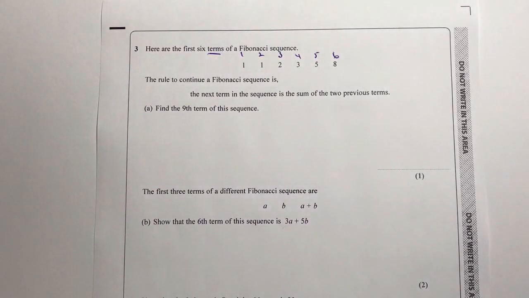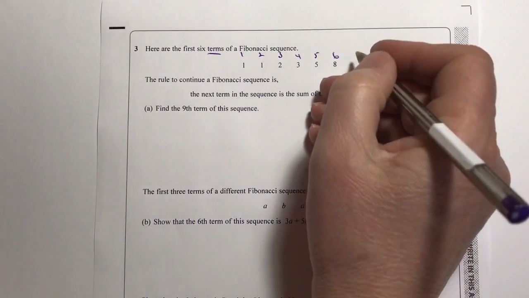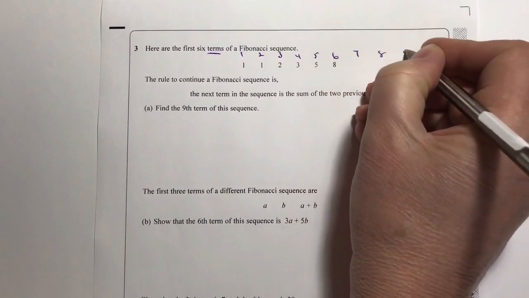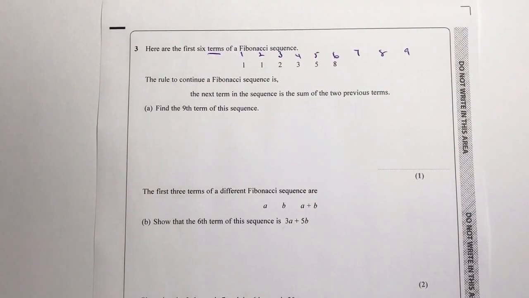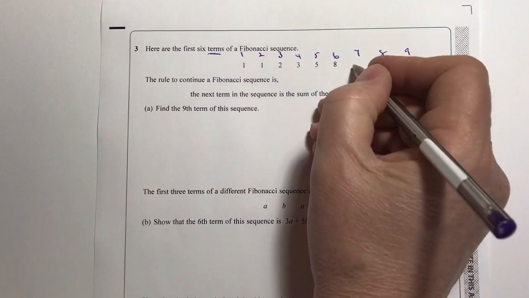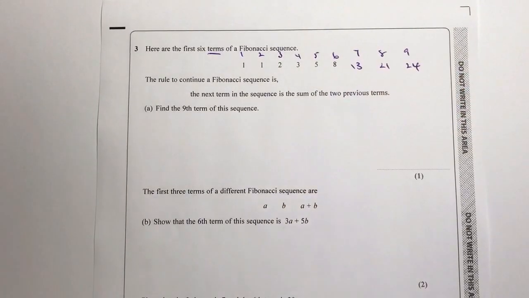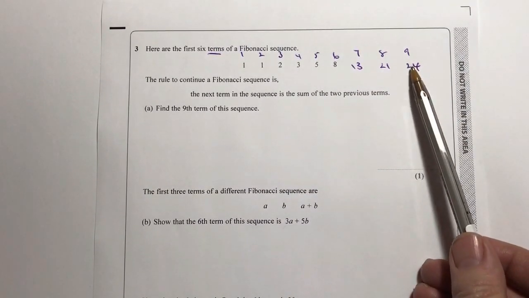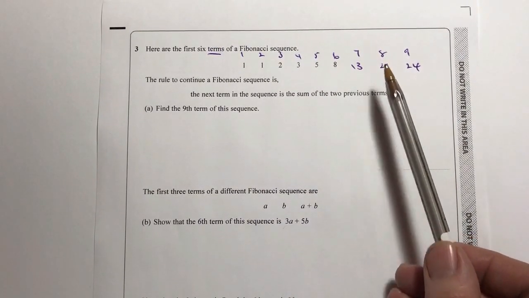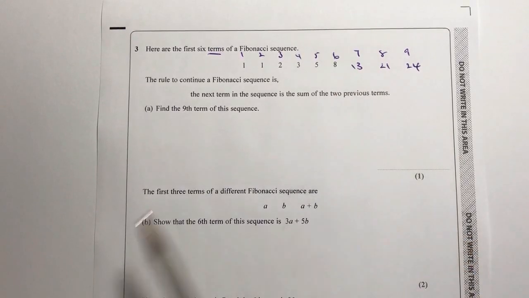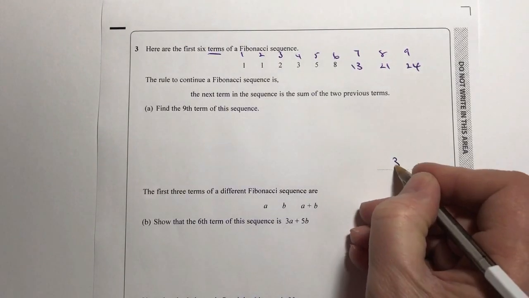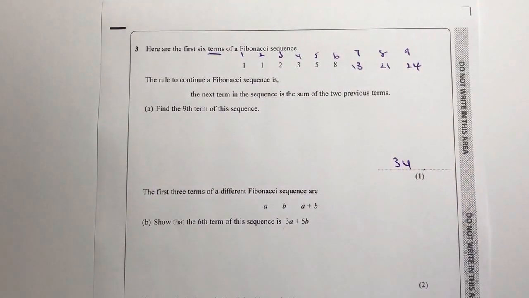Okay, so if I want to work out the 9th term in the sequence, frankly, it's probably as easy to just carry on and write out the 7th, 8th, and 9th term. It's not asking you to calculate it, it's just asking you to find it. So that'll be 13, 21 and 34, and you can see here that 34 is the sum of 13 and 21, and 21 is the sum of 8 and 13. Okay, so the 9th term in this Fibonacci sequence is 34.